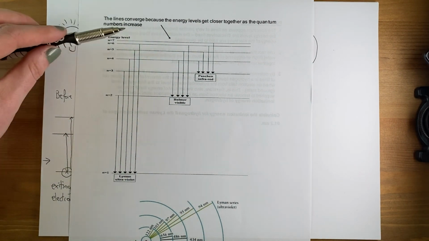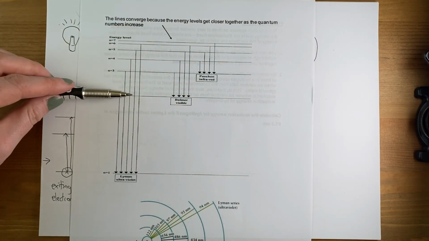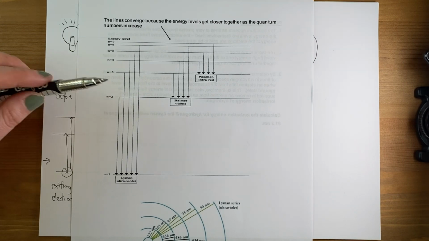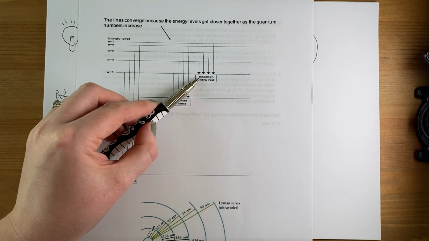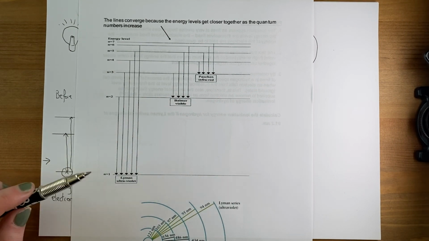There may have been ones coming down to 1, there may have been ones coming down to 3, but the ones that are coming down to the second energy level are responsible for the colour that we are seeing there. So remembering the Lyman, the Balmer and the Paschen series is quite important, just to understand that one's ultraviolet, one is visible and one is infrared.